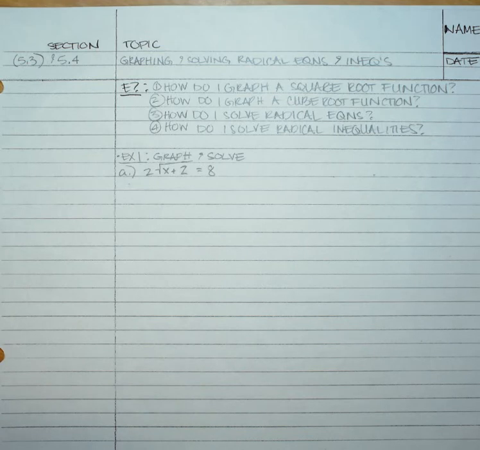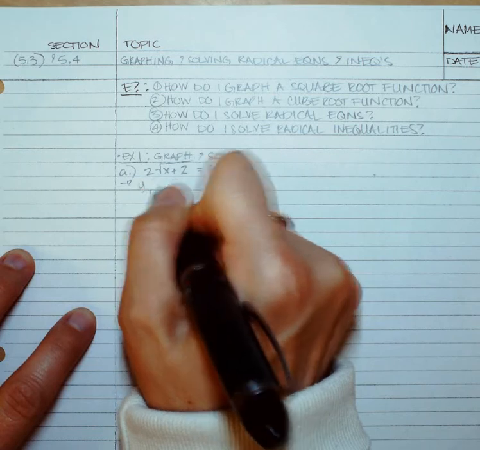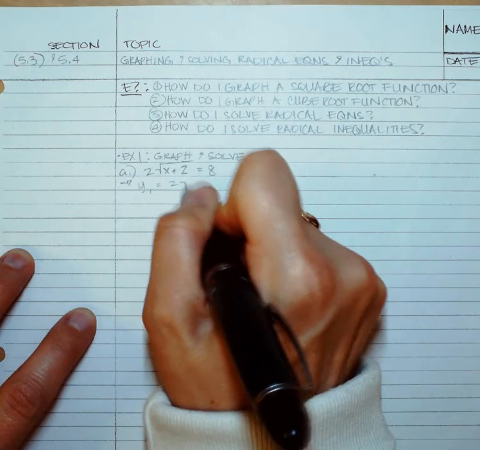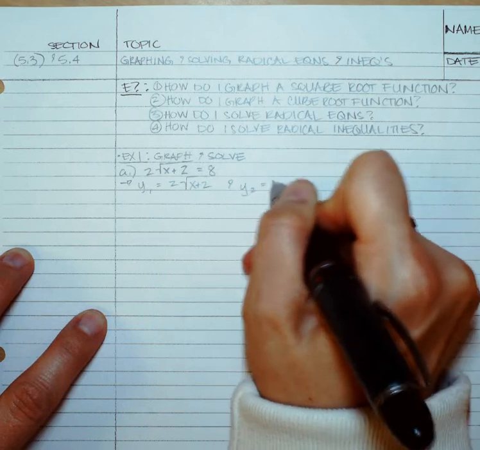The first example, we're going to graph and solve this. What they gave us is 2 times the square root of x plus 2 equals 8. So we're going to break this into two pieces. y1 we'll say is the left side of the equation, and y2 will be the right side.